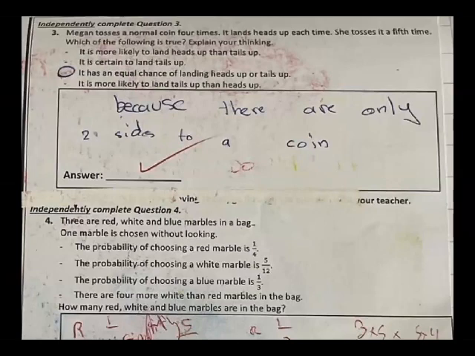So the next question they have asked you, Abdurrahman. Megan tosses a normal coin 4 times. It lands heads up each time. She tosses it the 5th time. Which of the following is true? Explain your thinking. Abdurrahman, can you please read it for me? Megan tosses a normal coin 4 times. It lands heads up each time. She tosses it the 5th time. Which of the following is true? Is it more likely to land heads up than tails up?